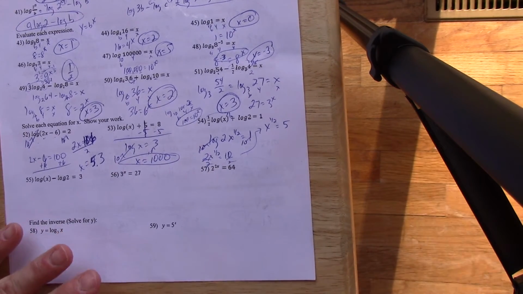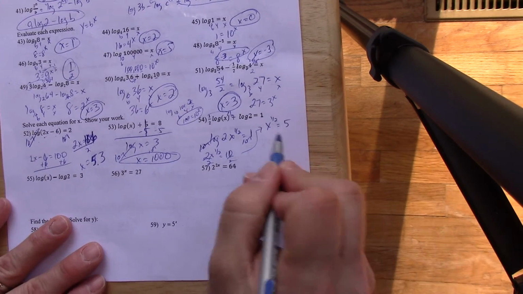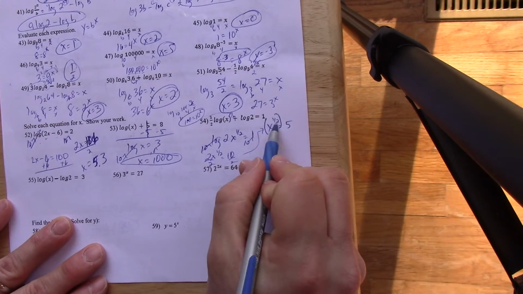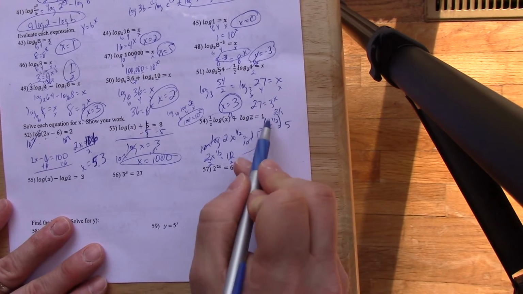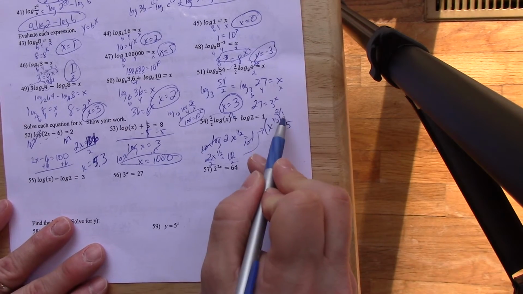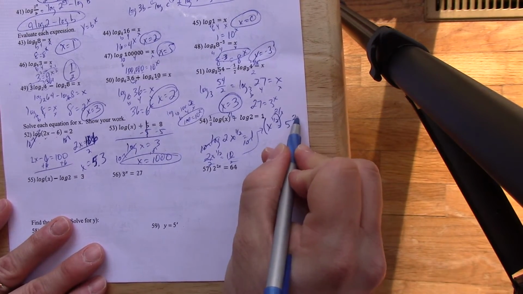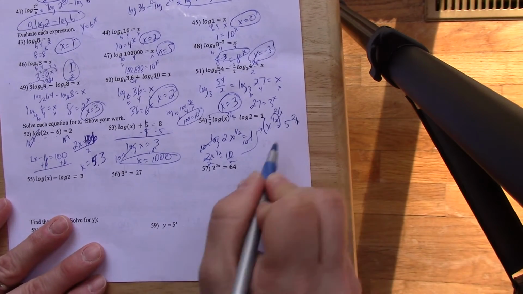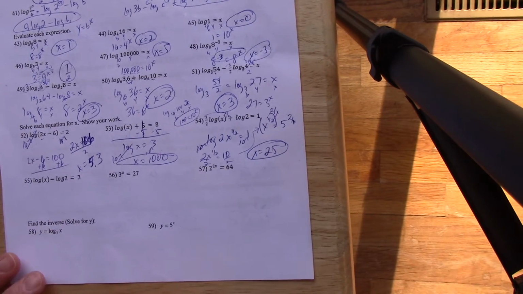To the 1/2 power means square root. We keep saying it. The opposite of square root is to square it. 5 squared is 25. The other way to think about it is the opposite of 1/2 power is its reciprocal. If this was 1/3, it'd be 3 over 1. If this was 3, it would be 1 over 3, etc. So these cancel. Do the 2 over 1, which is just 2 on this side, and 25 is your answer.